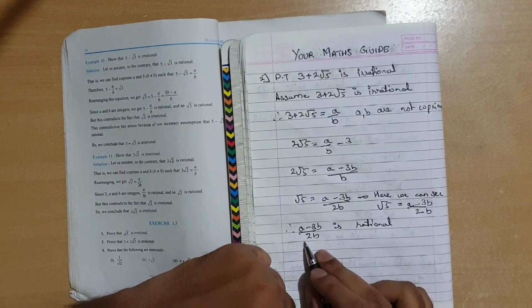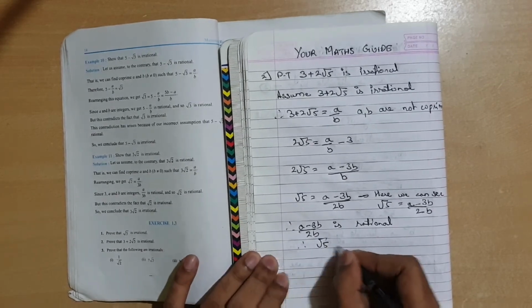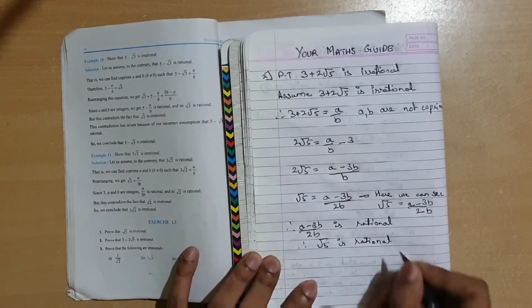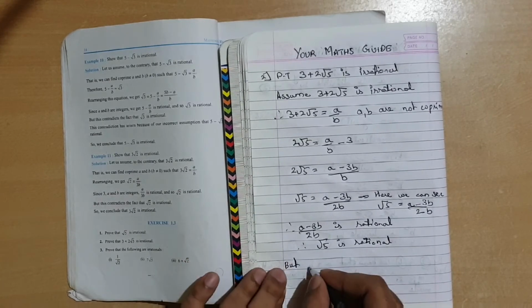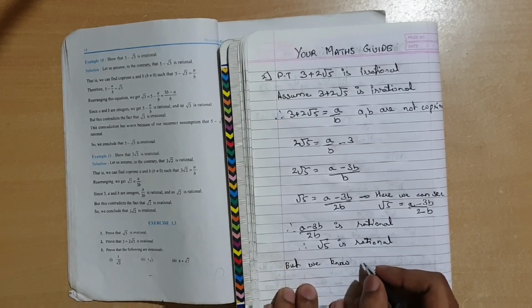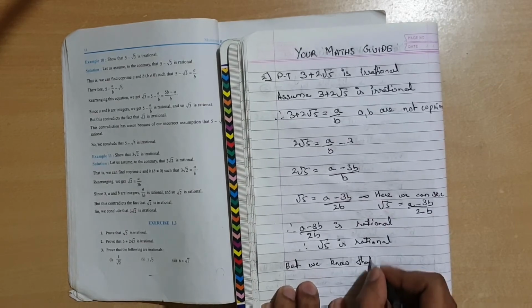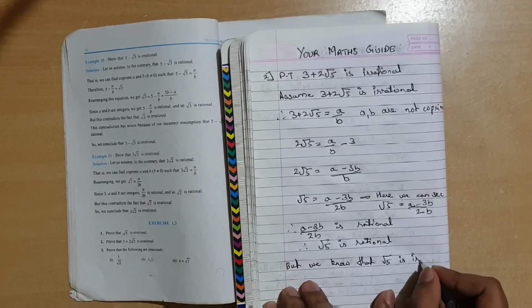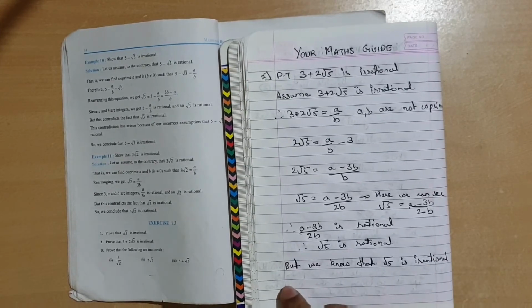Therefore root 5 is rational. But we know that root 5 is irrational.